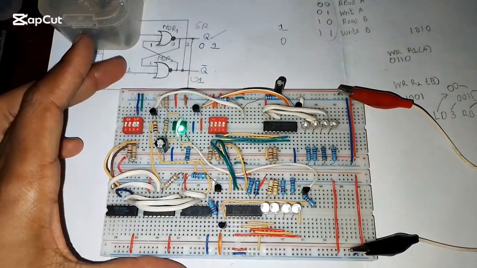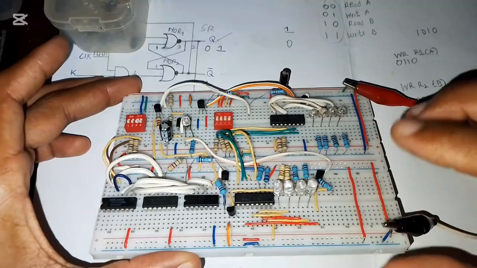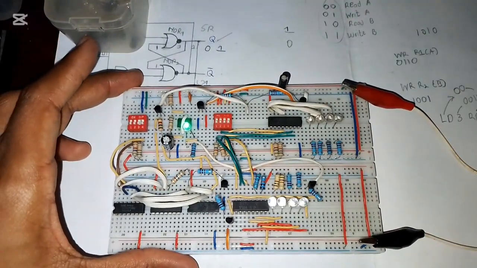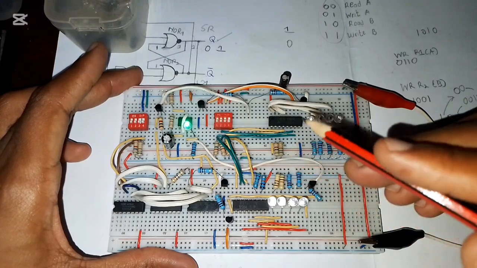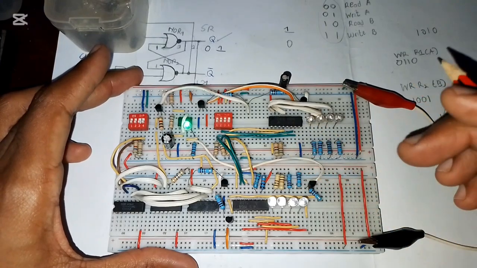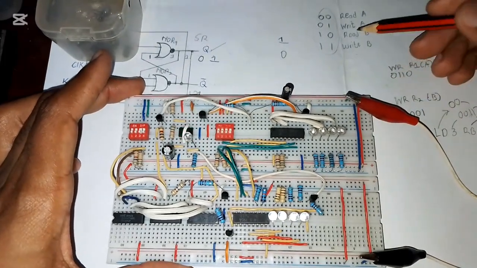Hello guys, welcome back. Today I'm going to show you the circuit. Actually, it worked after I made a little bit of adjustments here and there. Remember yesterday I was having some circuit design issues, but I was able to solve them. So right now the circuit can do these operations.